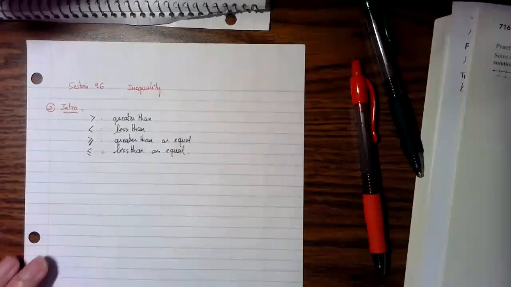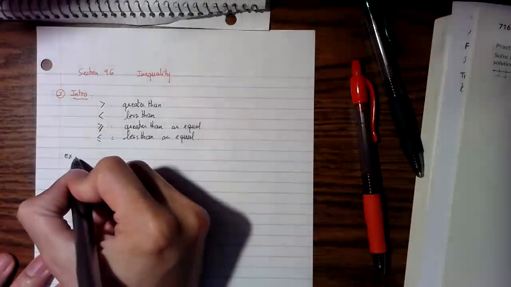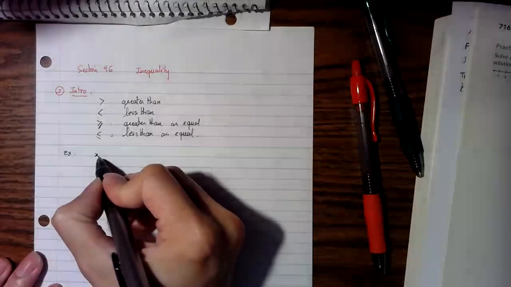If you see an algebraic expression containing one of these symbols, then that is an inequality. It's not an equation anymore. I can give you an example really quick of what it looks like. What if I have x greater than 2?